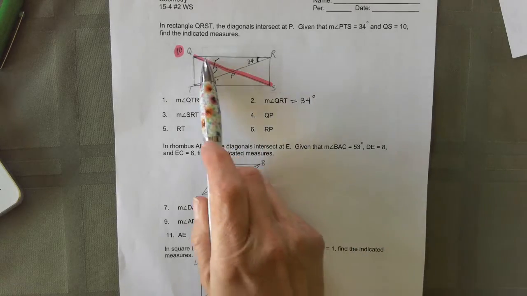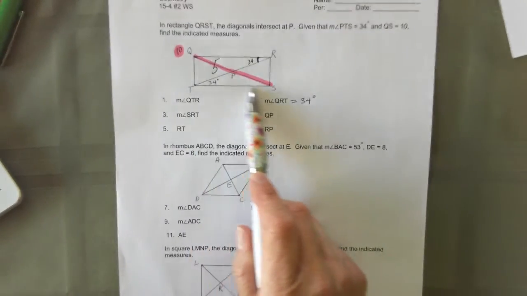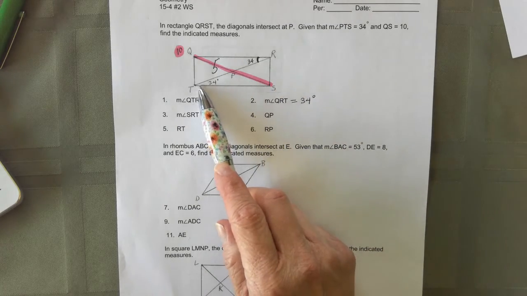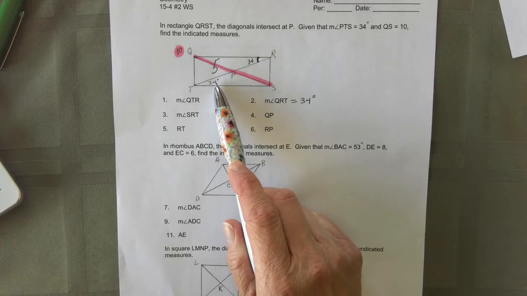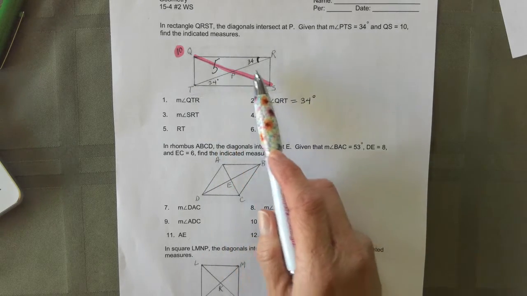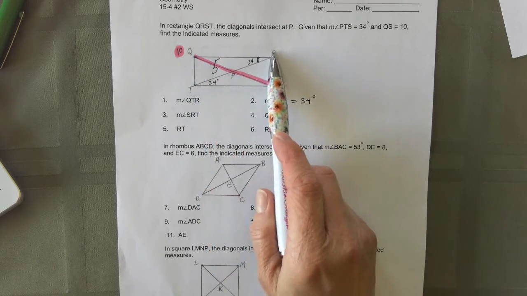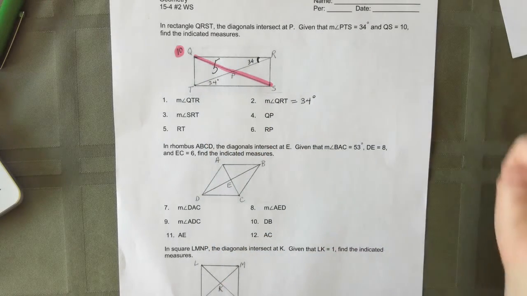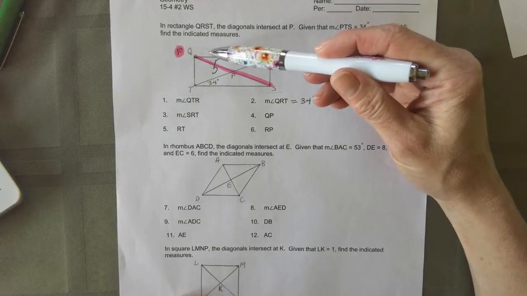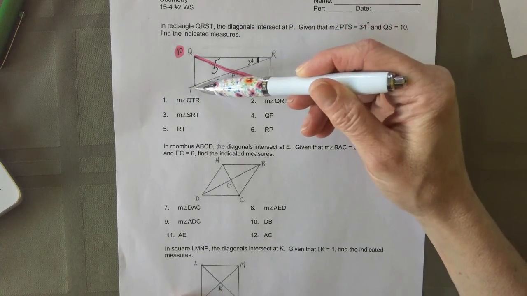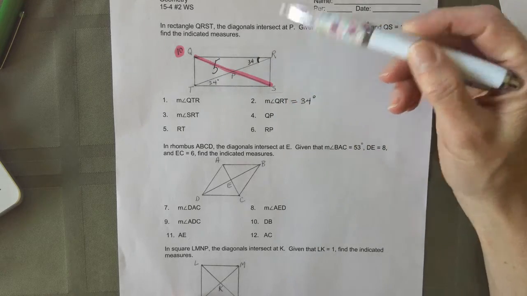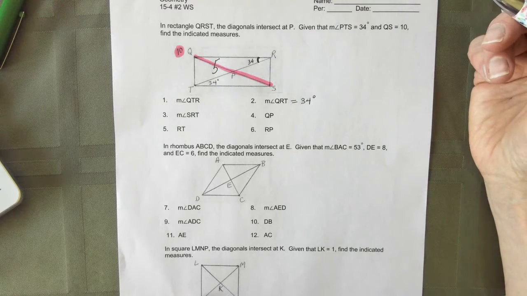So because we have a rectangle, this top and that bottom side, those two bases, are going to be parallel. That means that we happen to have a transversal. So this angle here from P to T to S is going to be congruent to angle QRP because we have alternate interiors. That's why this QR all the way to T, whether we stop at P or not, doesn't really matter. This angle up here in the top right corner is going to be 34 degrees.